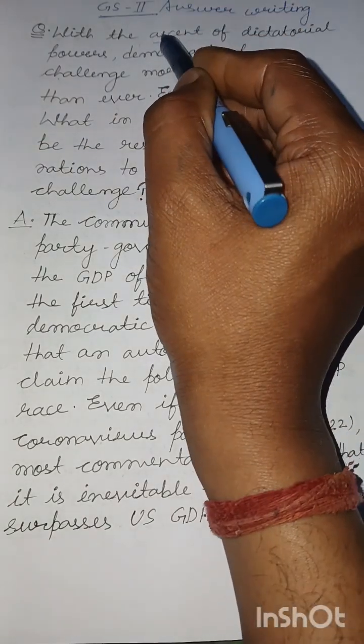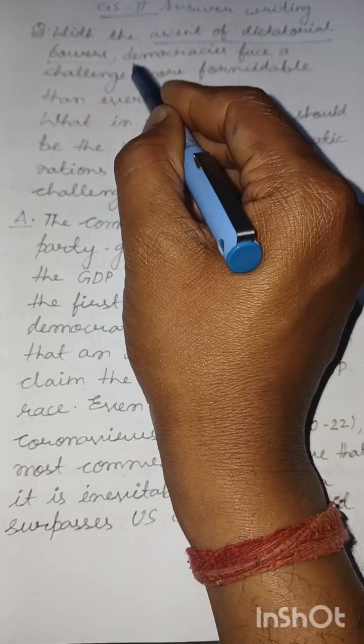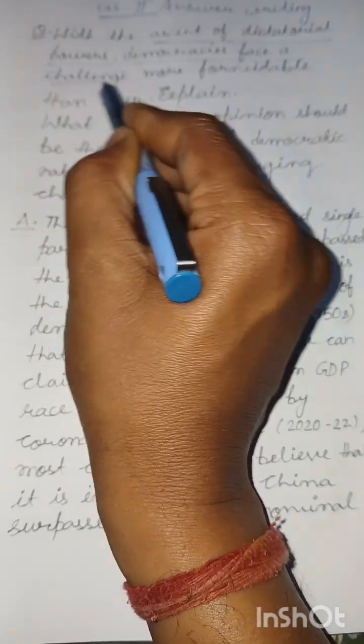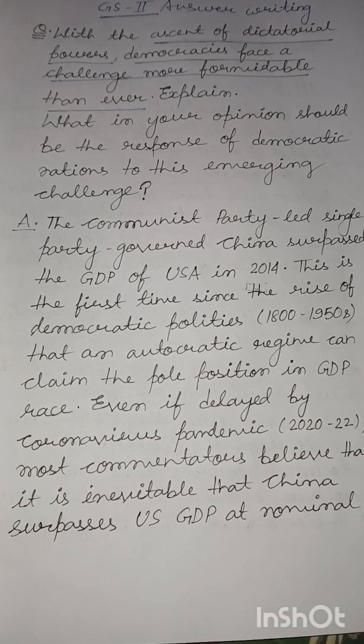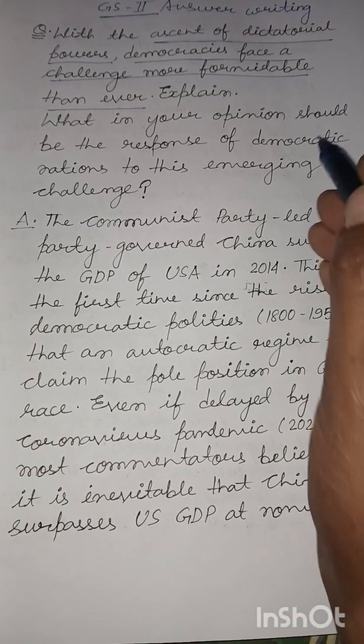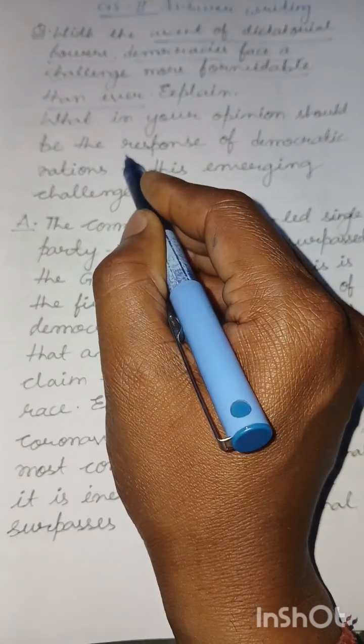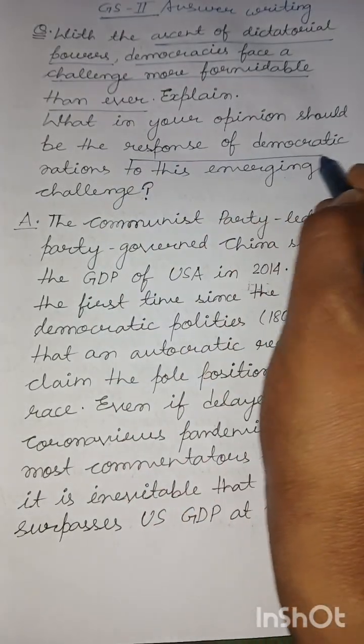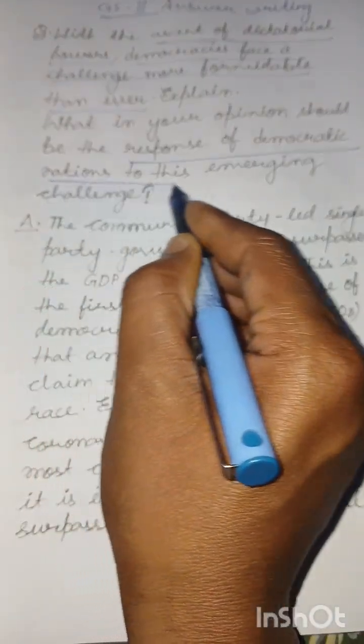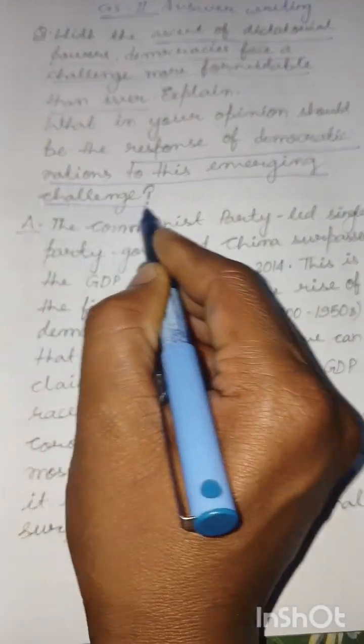With the ascent of dictatorial powers, democracies face a challenge more formidable than ever. Explain. What, in your opinion, should be the response of democratic nations to this emerging challenge?